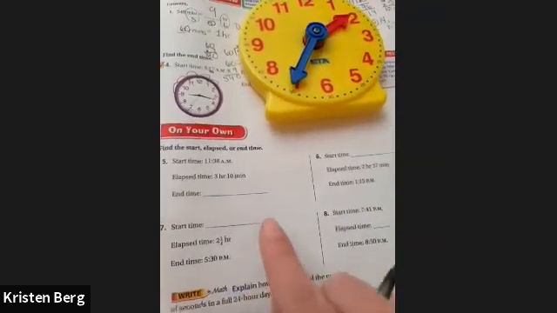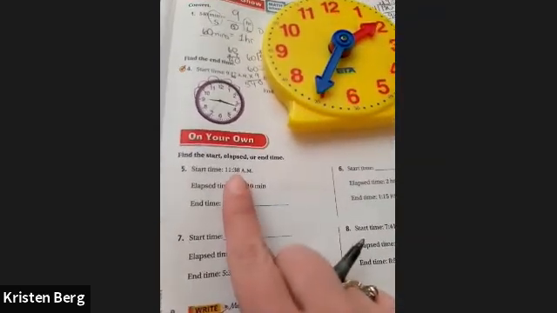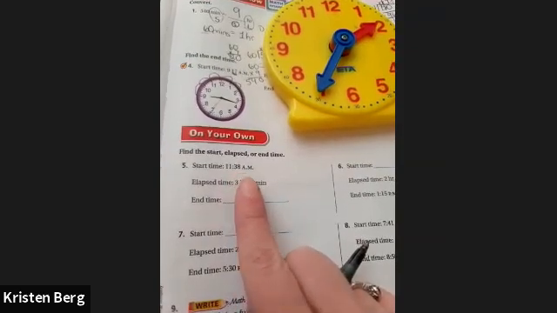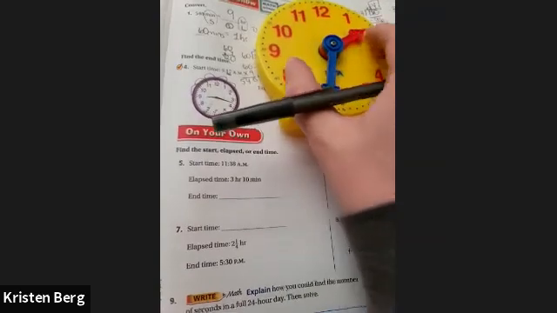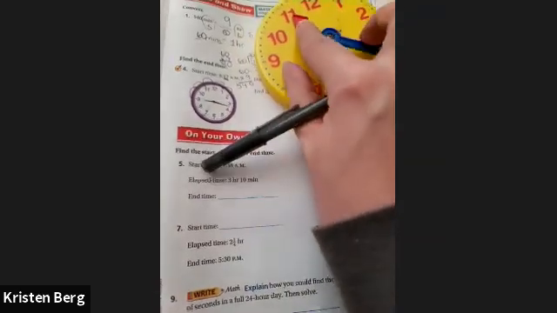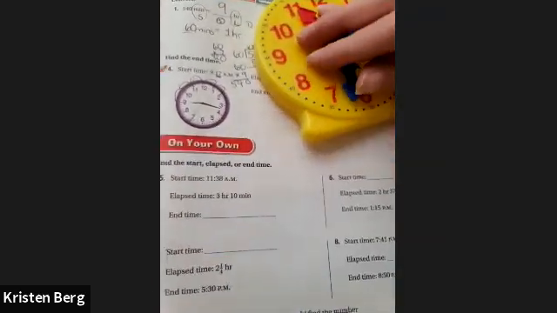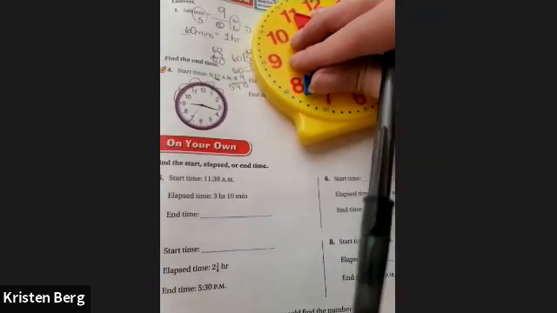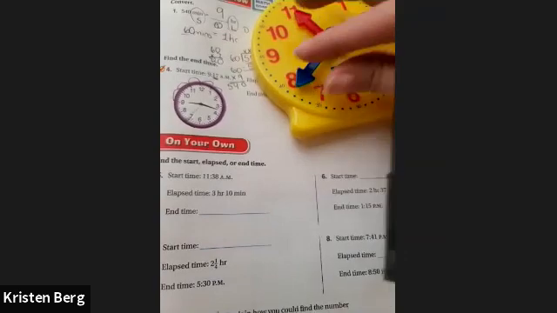So here it says that they started at 11:38 a.m. So that's where they started. So if you want, you can go ahead and show that. This is 11. And then the 38, that's 35, 36, 37, 38. Okay, so that's where it is.